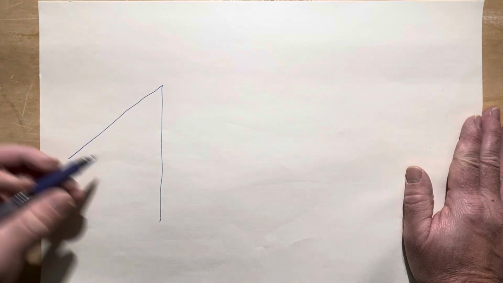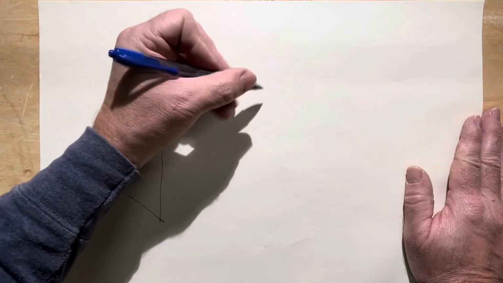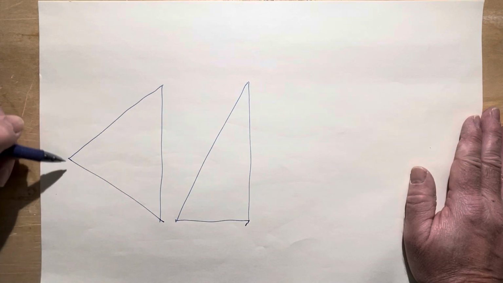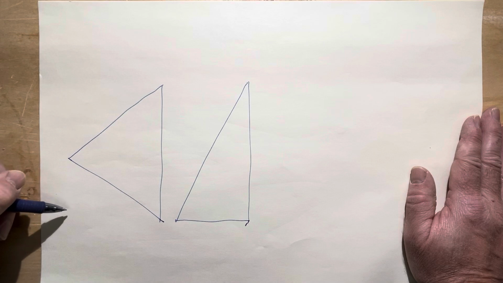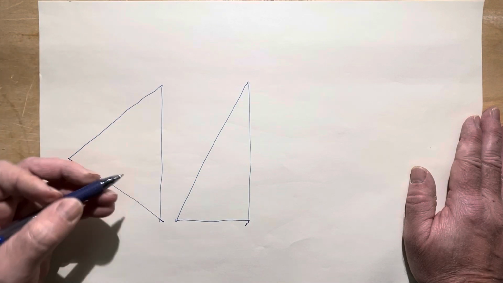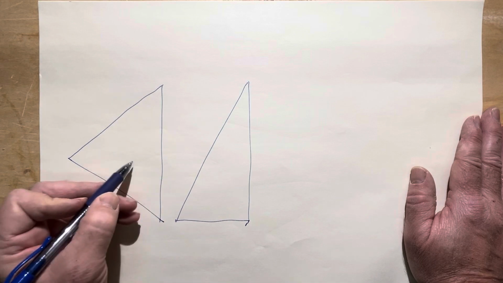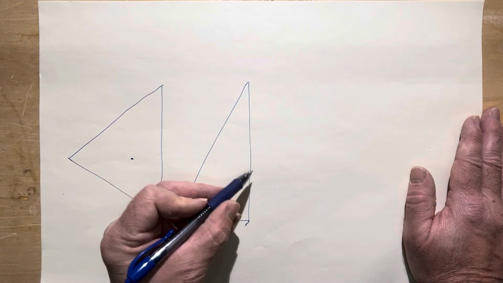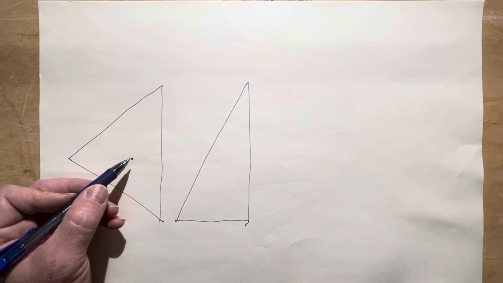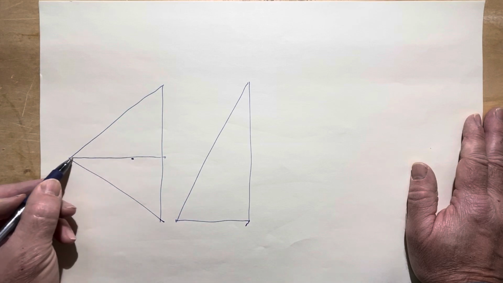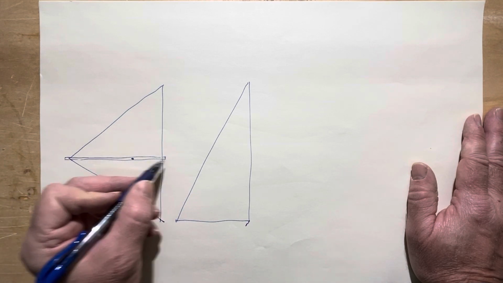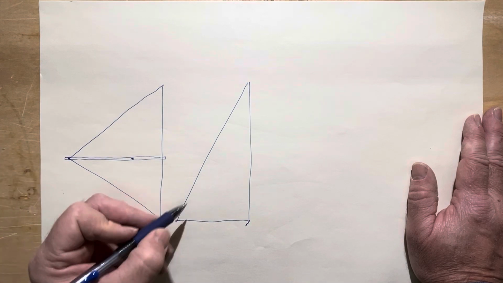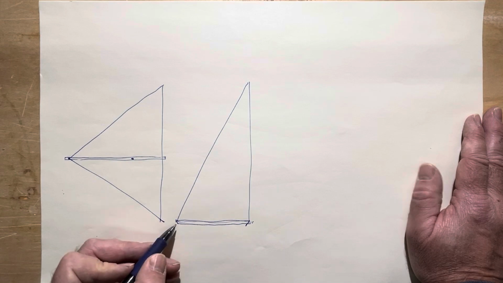All right, let's look at a couple different sails. Here's one sail, and here's another sail. It turns out that it doesn't matter where you put this point, whether it's here or down here, the properties of a triangle are the same. So the center of pressure is always 1/3 from the leading edge. It doesn't matter if your sail is this shape or this shape. A sail like this requires a spar to hold this point from sagging downward, and a sail like this requires a boom at the bottom.